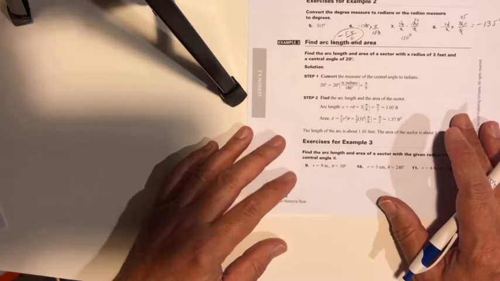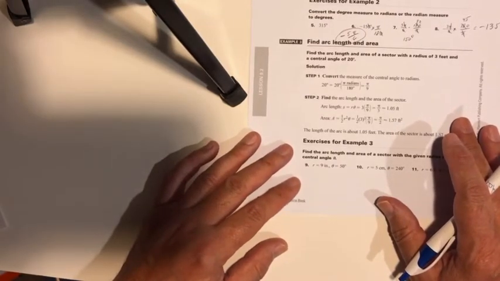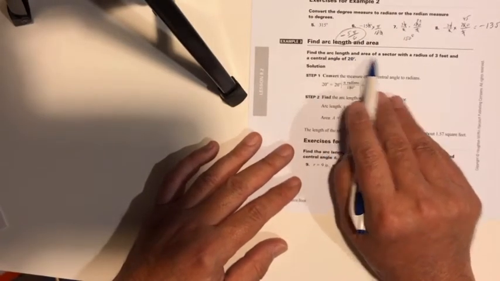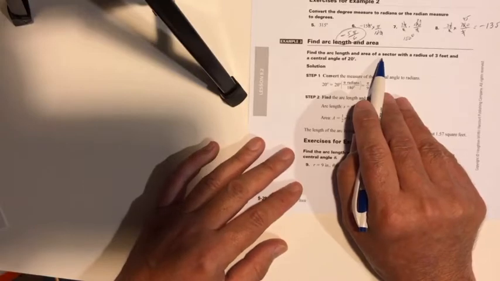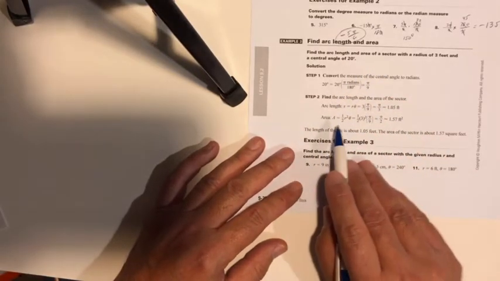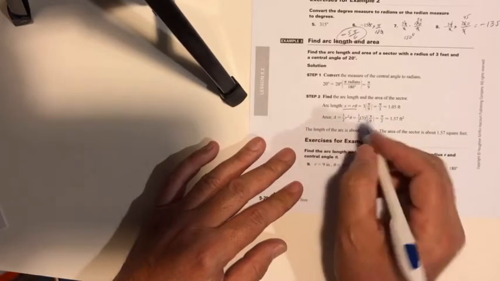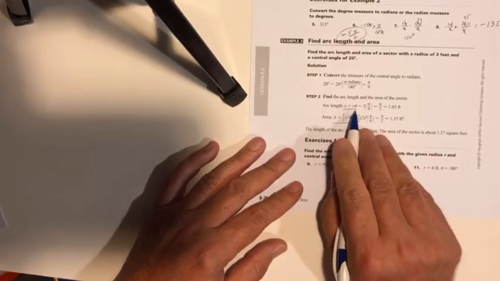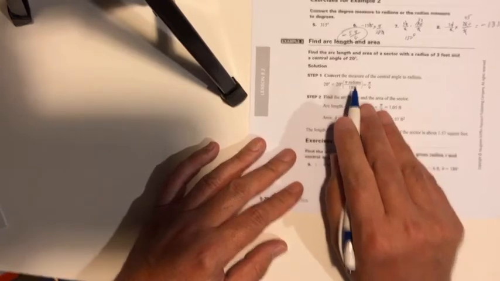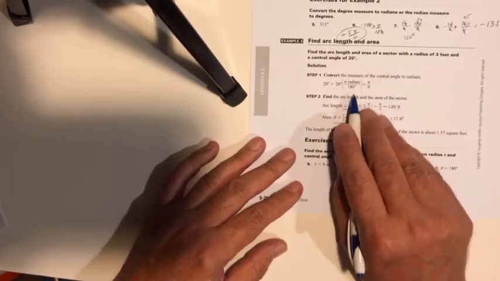Okay? The last part of 9.2 was the arc length and the area of a sector. Well, if you're doing arc length, there's your formula. If you're doing area, there's your formula. But the key here is that it must be in radians.